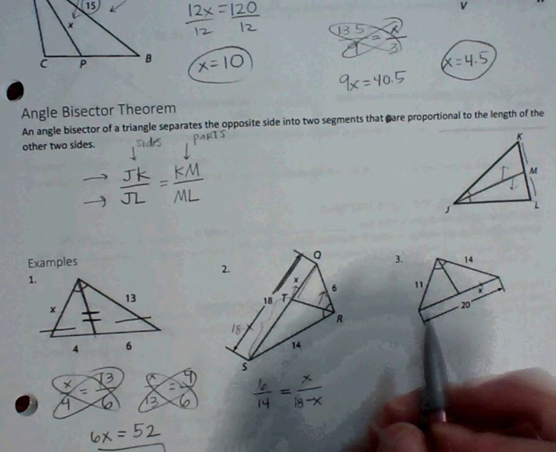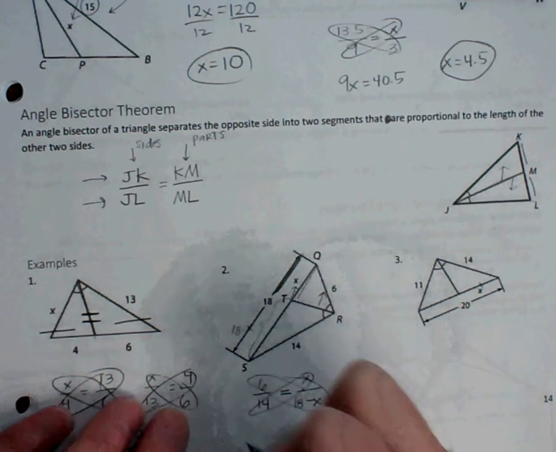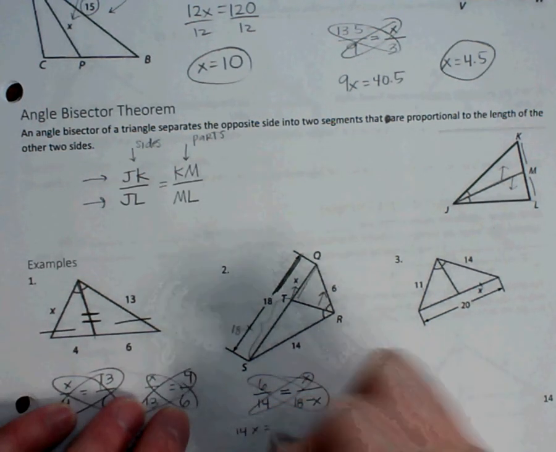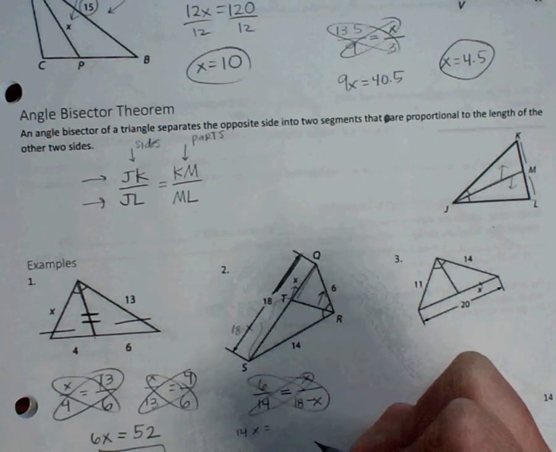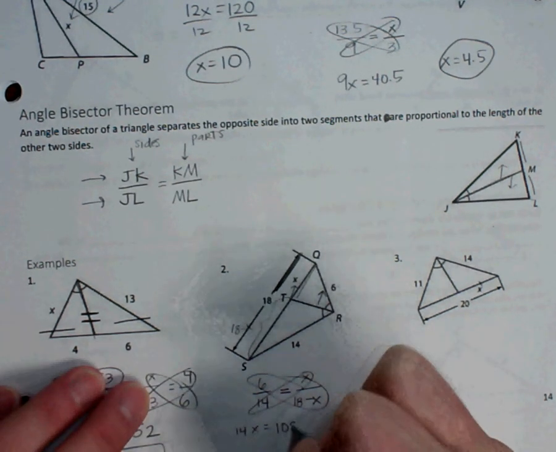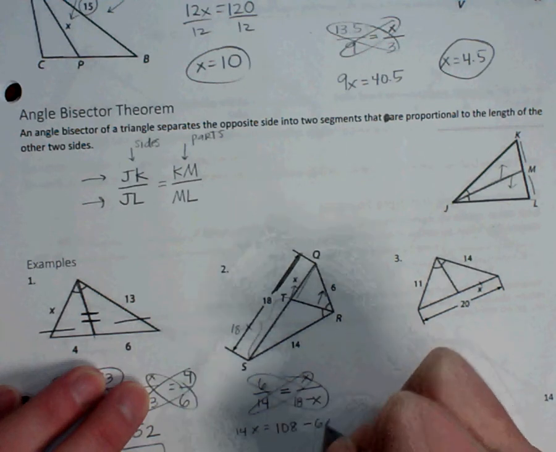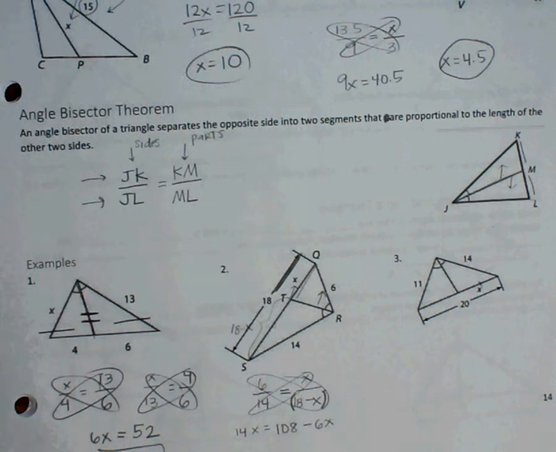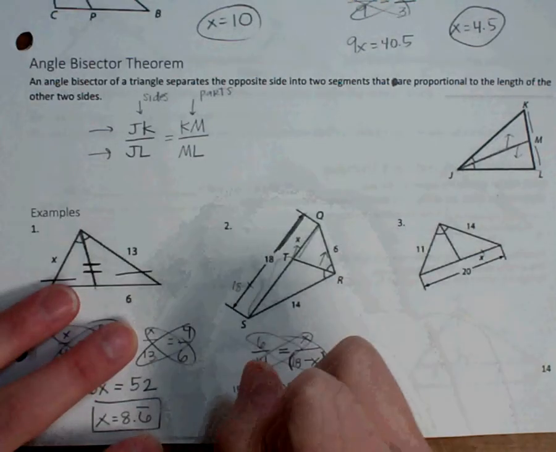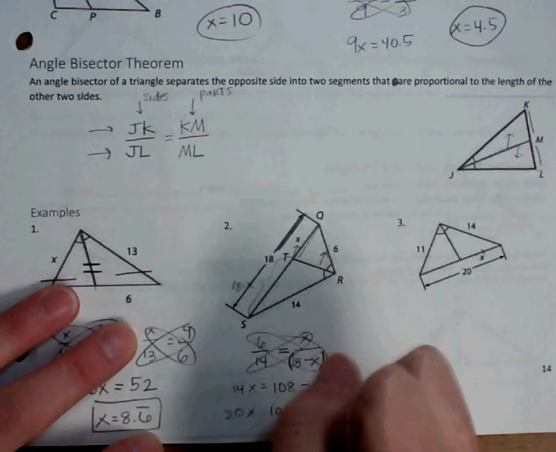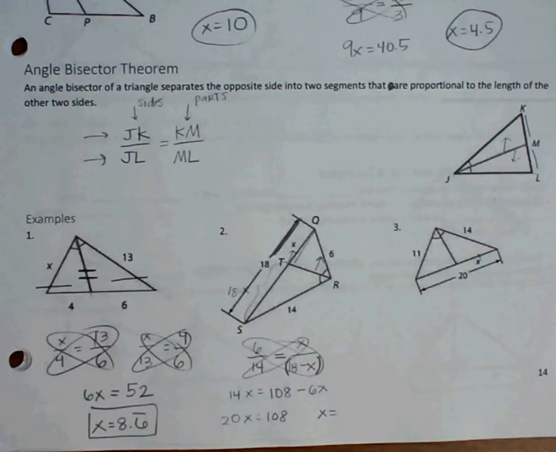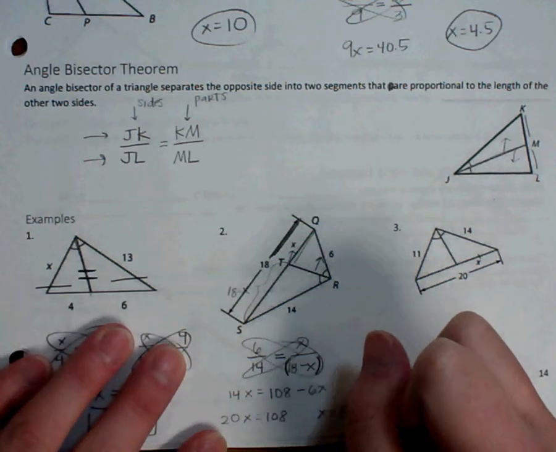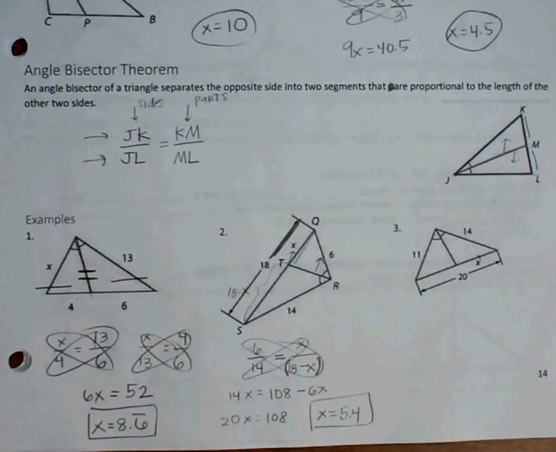Cross multiply. We get 14x equals 6 times 18 is 108 minus 6x. Don't forget when we cross multiply, we've got to take that 6 times that whole quantity. Add 6x to both sides, 20x equals 108. When we divide 108 by 20, we get 5.4. Try the third example on your own. Check your work in the completed notes.